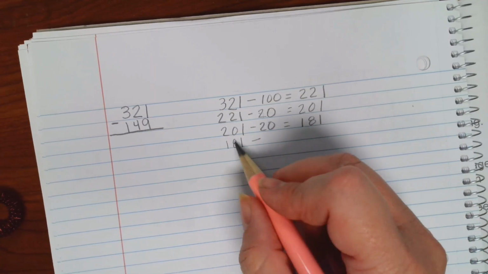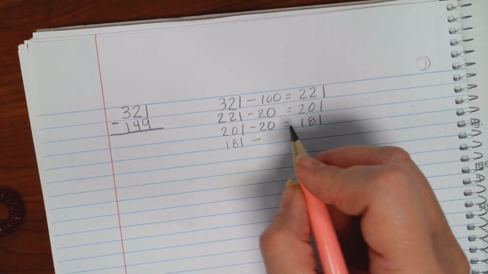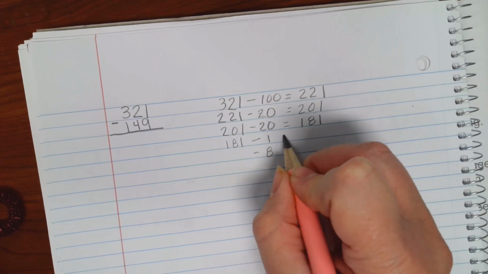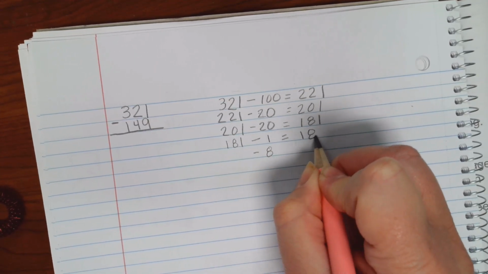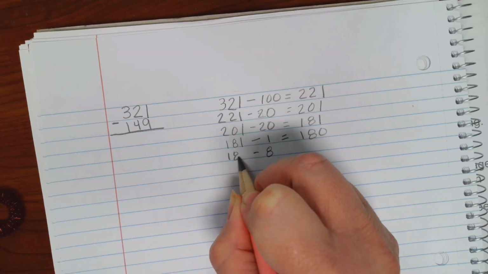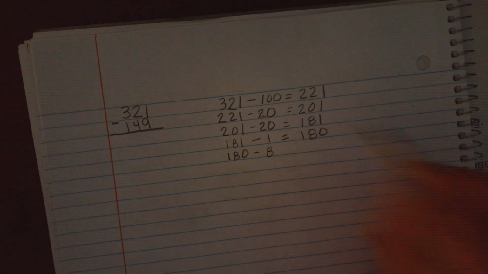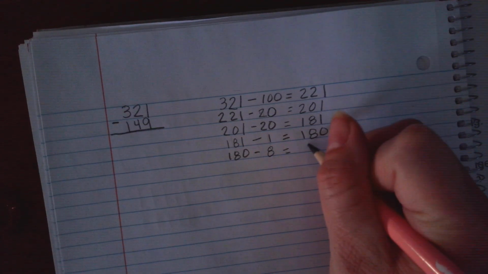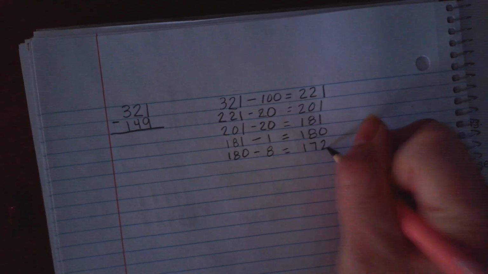I still need to take away 9. But I've only got 1 in my ones, so I'm going to take away 1 first and then 8 my second time. So 180. Bring my 180 down, and then take away my 8, which is going to give me 172.